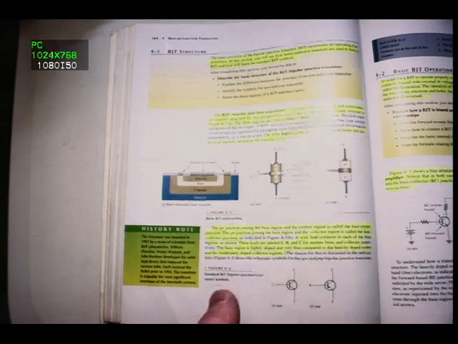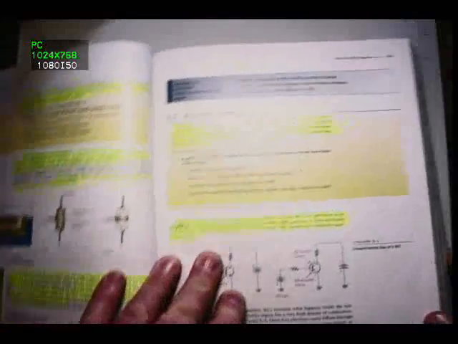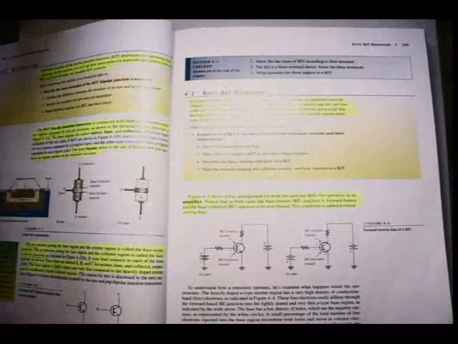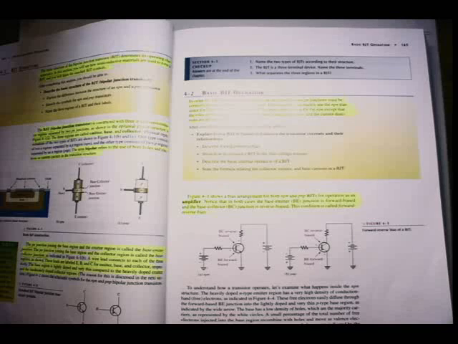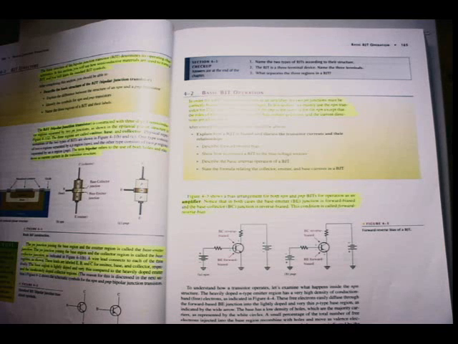Let's refer back to the textbook again, the introductory paragraph for this section, basic BJT operation. In order for the BJT to operate properly as an amplifier, the two PN junctions must be correctly biased with external DC voltages. Very important. In this section, we mainly use the NPN transistor for illustration. The operation of the PNP is the same as for the NPN, except that the roles of the electrons and holes, the bias voltage polarities, and the current directions are reversed.